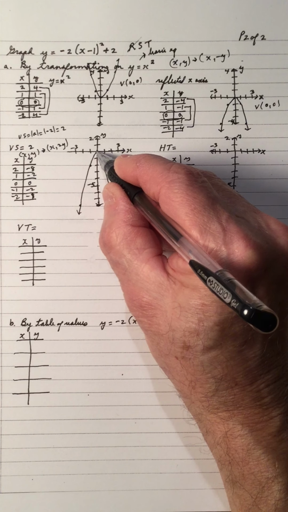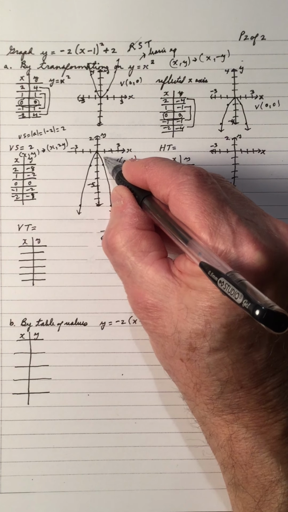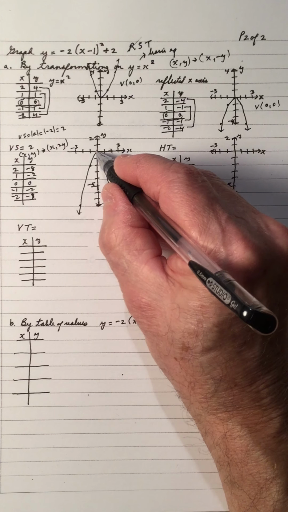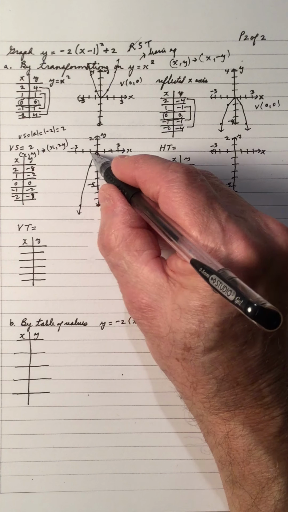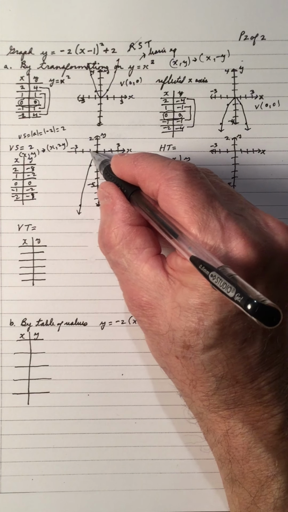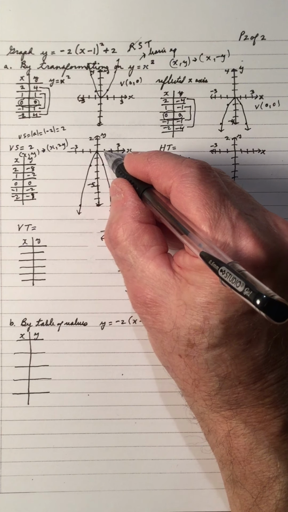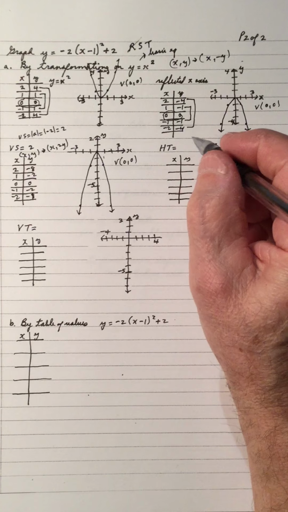Well, when we move 1 unit right, we count 1, 2, that's the stretch. You can move 1 unit left, and we'll get a 2. When you move 1 unit right or left off the vertex and count this distance, that's your stretch value, your vertical stretch.